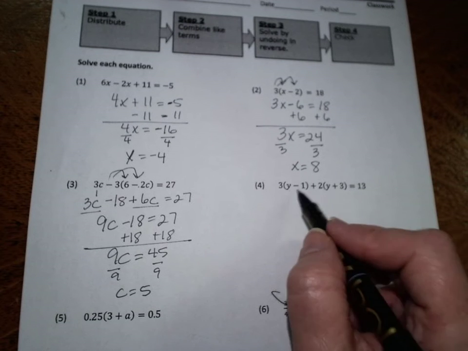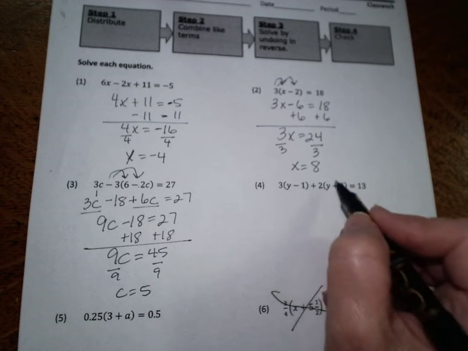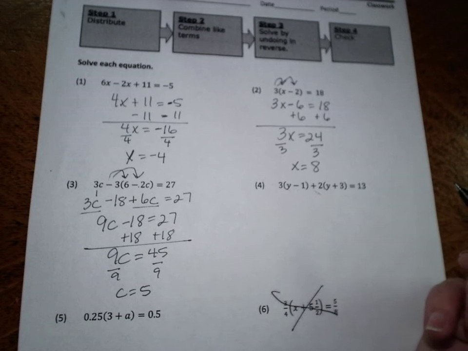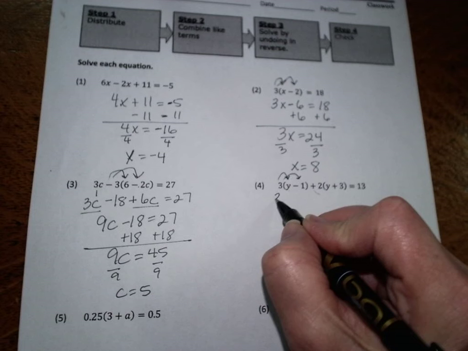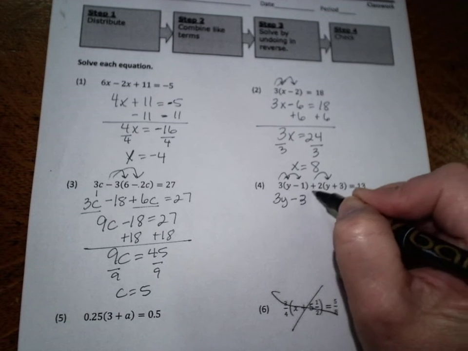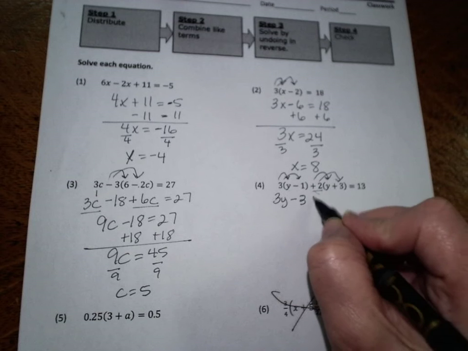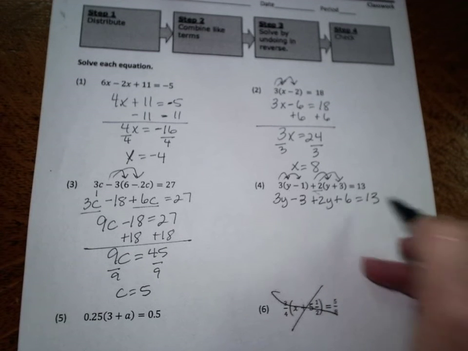What do you notice about this problem? Good. You have 2 sets that you're distributing. So we're going to distribute 3 to both of those. So you have 3y minus 3. Now we're distributing a positive 2 to both of these. Plus 2y plus 6 equals 13.